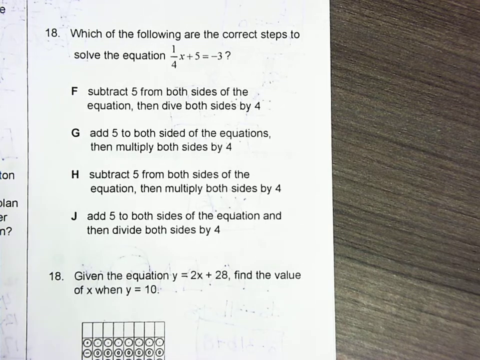Number 18. Which of the following are the correct steps to solve the equation? So now we're kind of doing what we did above, but we're just going to use words to explain. So we want to solve 1/4 x plus 5 equals negative 3. So the idea is to solve for x.